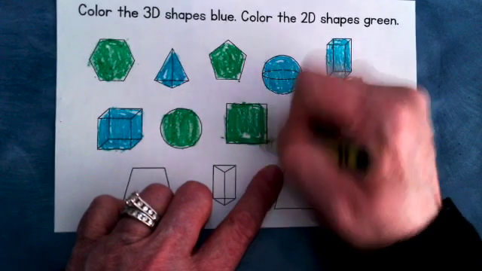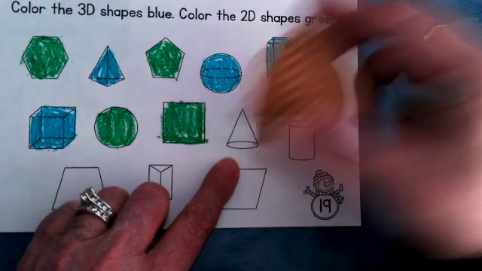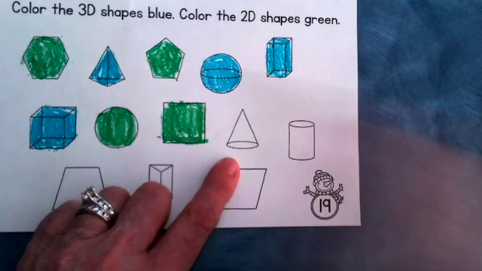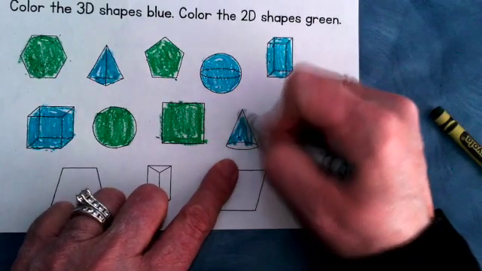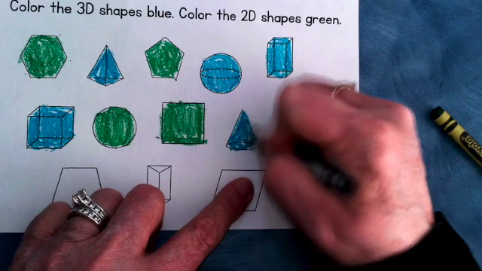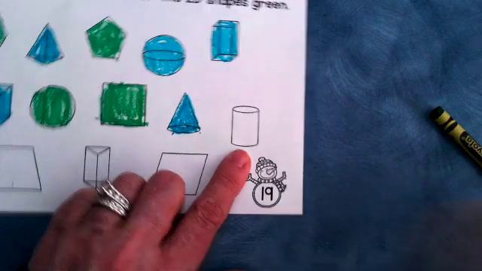All right, and then this one here, oh, this is a cone. Remember, like an ice cream cone? So this one is a 3D shape, so it's going to be blue. Right here, this is a cylinder.